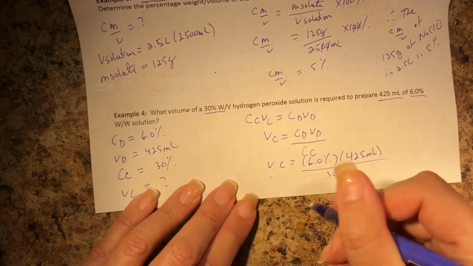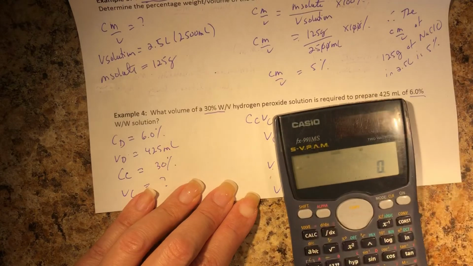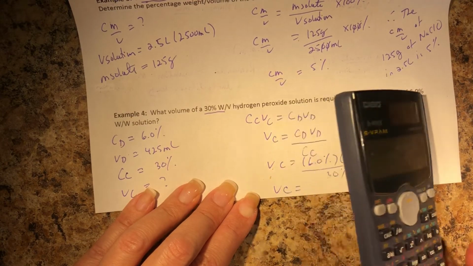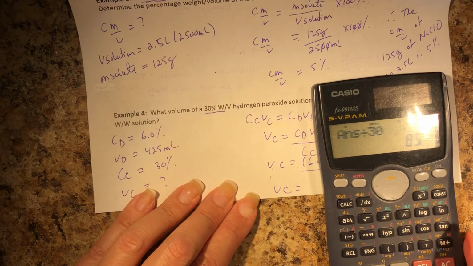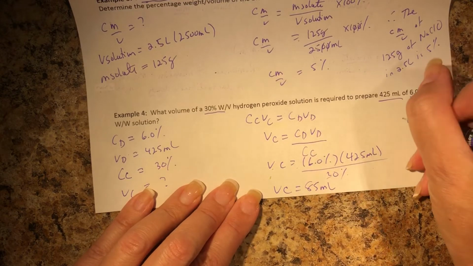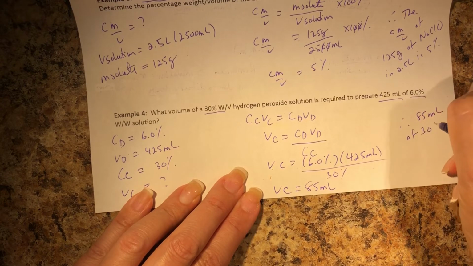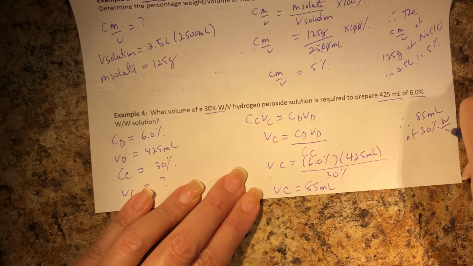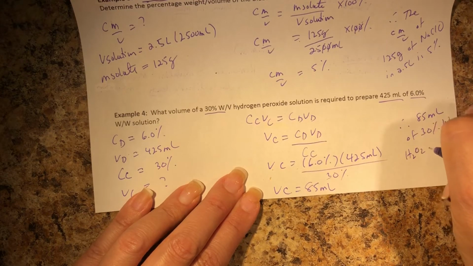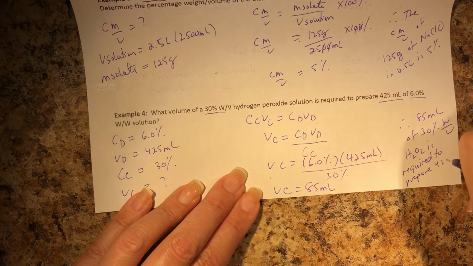When you put that in your calculator, 6 times 425 divided by 30, you get 85 mils. So therefore, 85 mils of 30% hydrogen peroxide is required to prepare 425 mils of 6% solution.